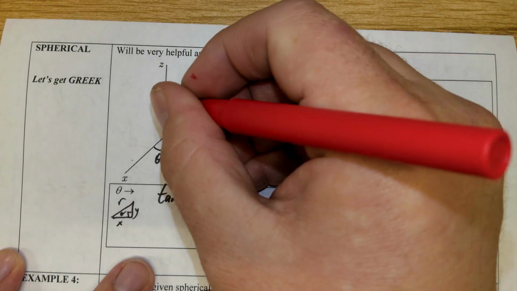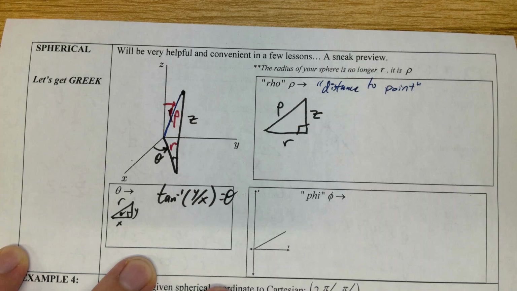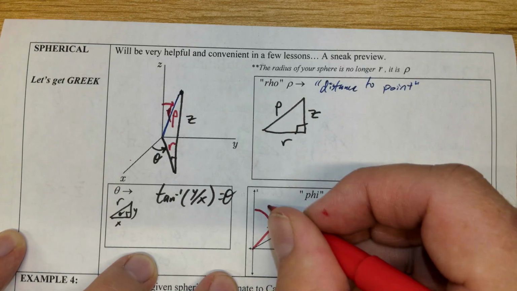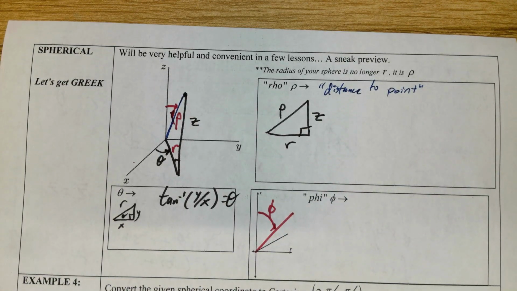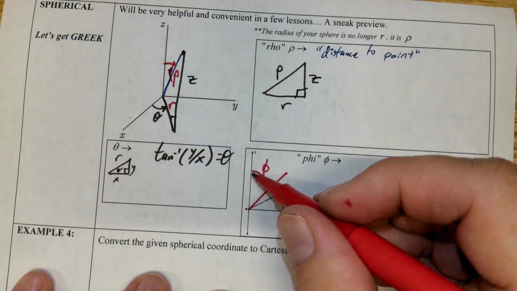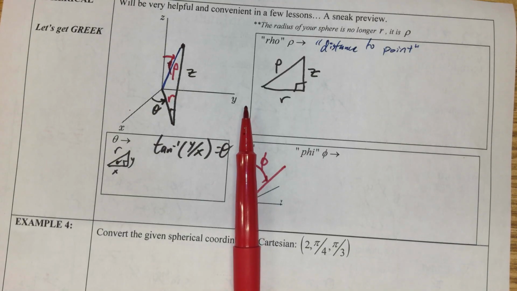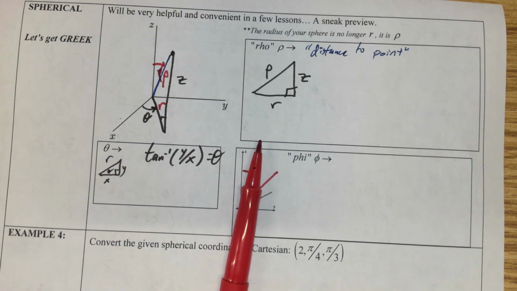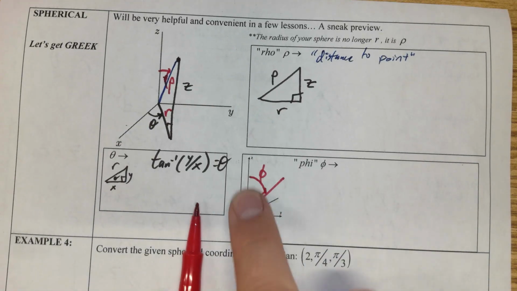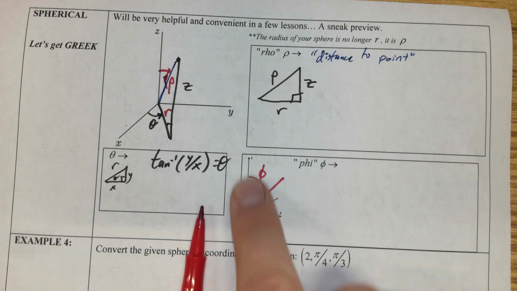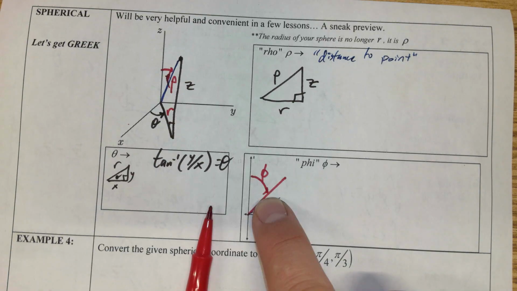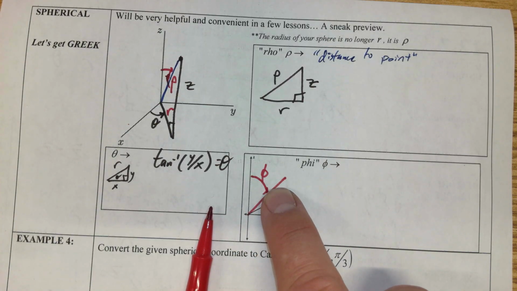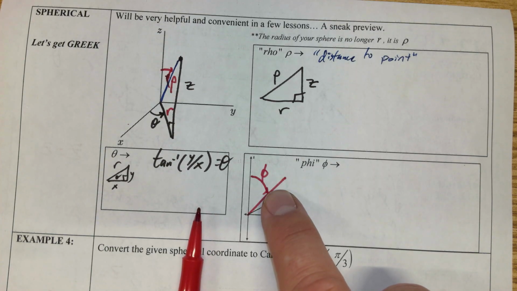Phi comes from this angle. Phi says, hey, I'm looking down from the vertical to some moment. That is phi. Phi is if I look straight up at the sky and start looking down, down, down, until I find my object. That change between straight vertical and that object, that difference in angle, that change in view is phi.